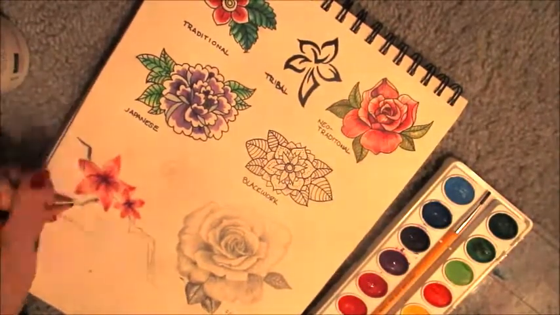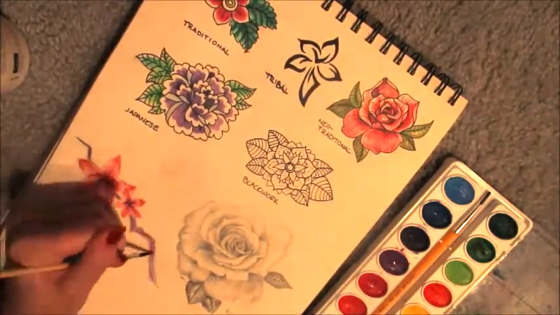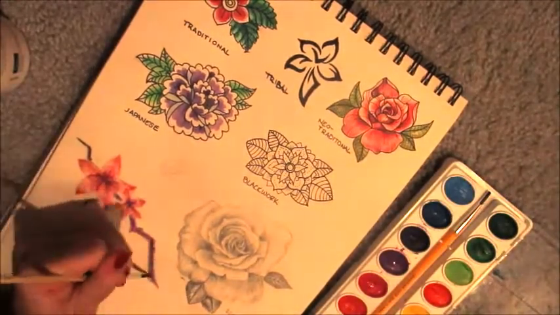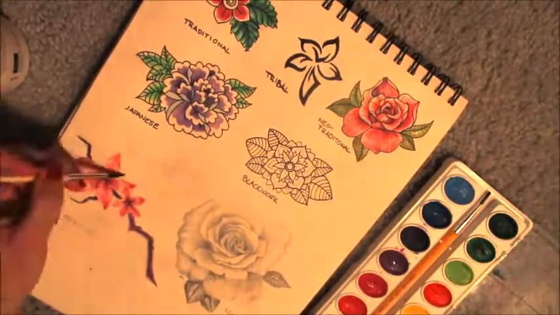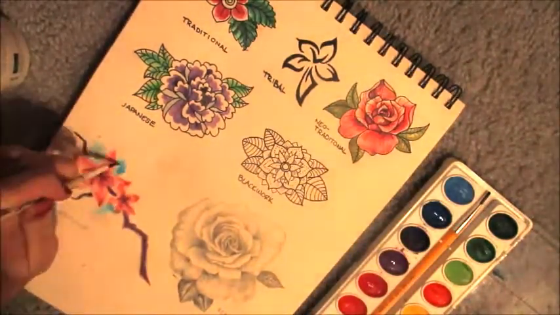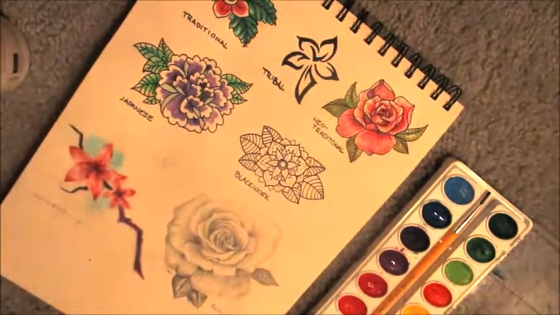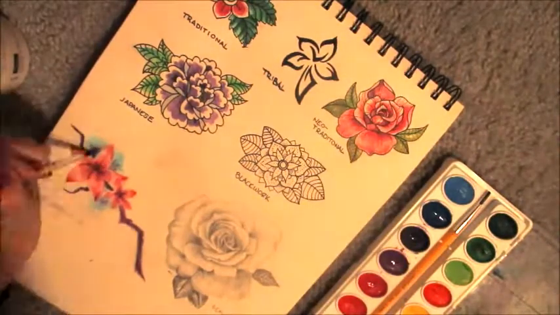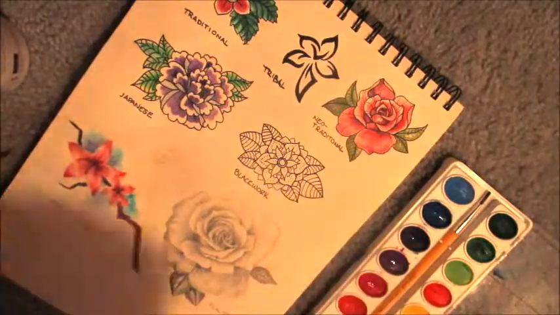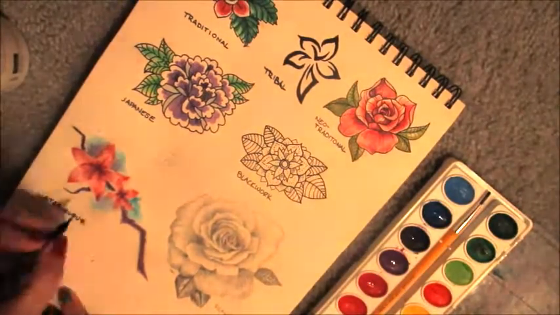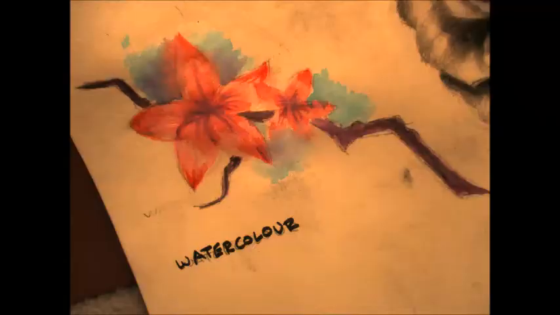The difference here is that when you're tattooing, it's not that easy. You can't just add water to your ink and have it flow across the skin. It's a bit more complicated, and you have to be pretty skilled to be able to do that. Even normal watercolors are kind of hard to control, especially if you're impatient like me. And that's kind of why this one turned out a little faded and didn't necessarily look so good.